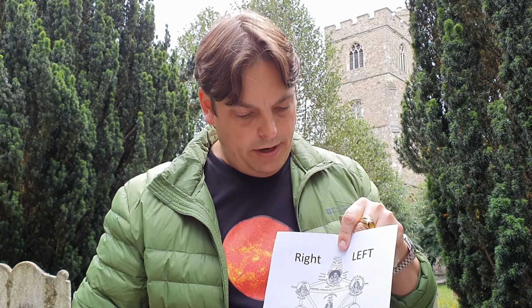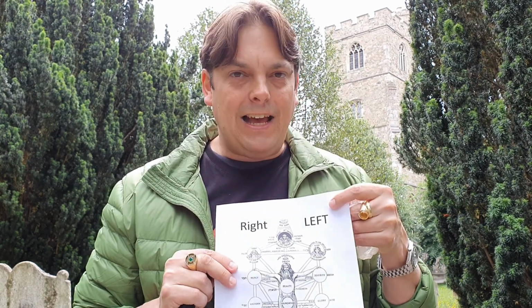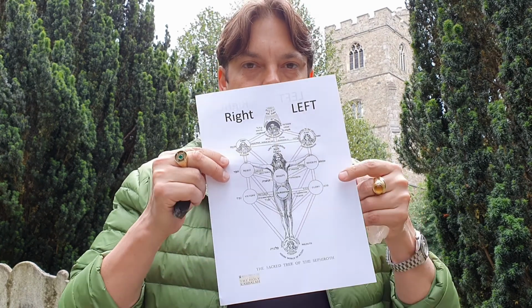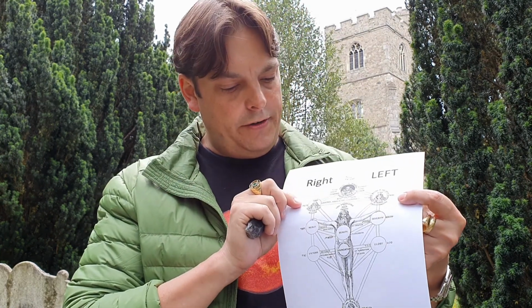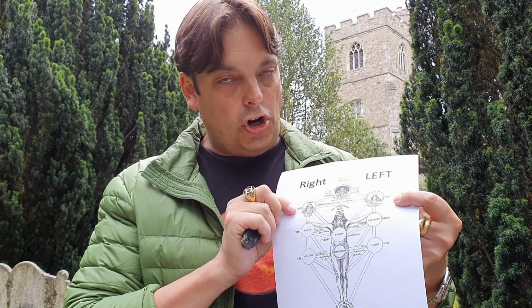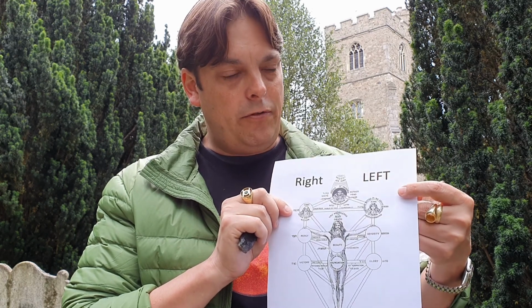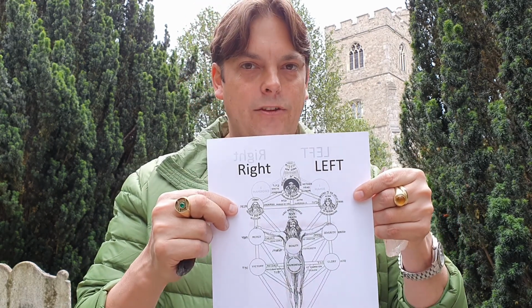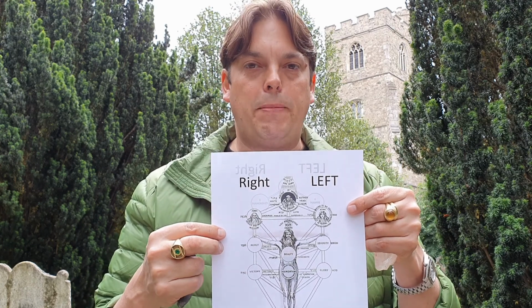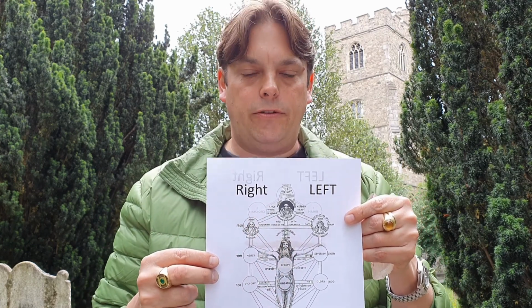So therefore, his right must be the right, and his left must be the left. So on the right, we have Chokmah, and on the left, we have Bina. His right and left. Now, when you're looking at the page, you see it the other way around.